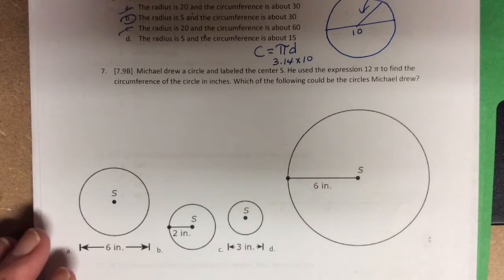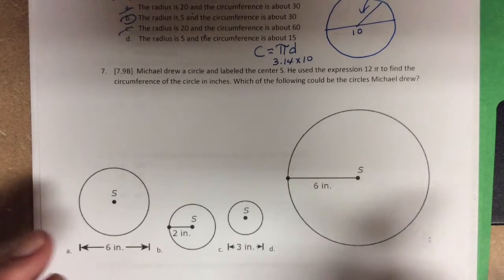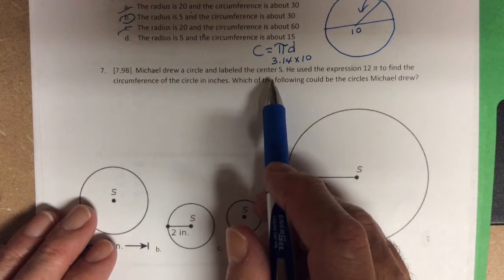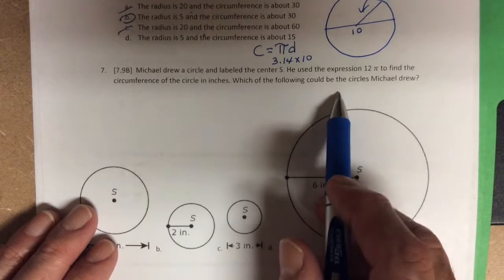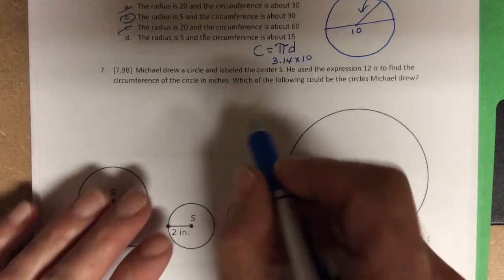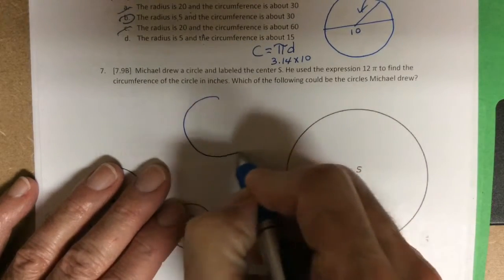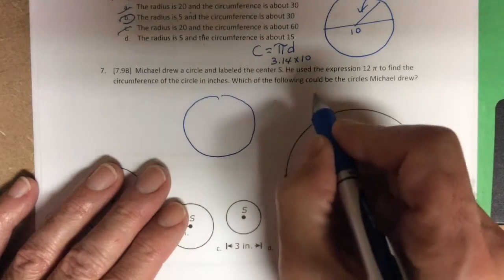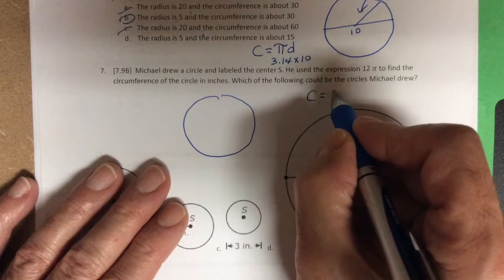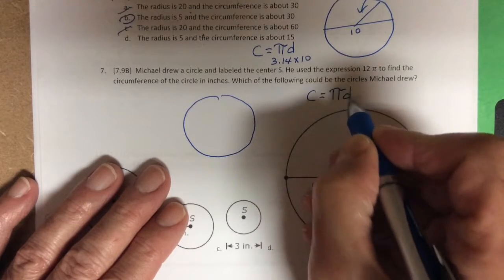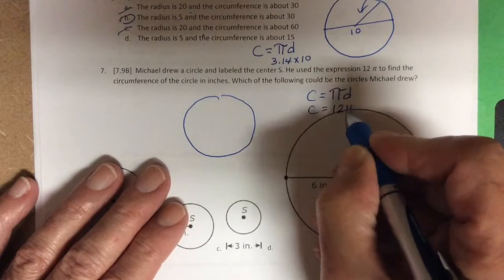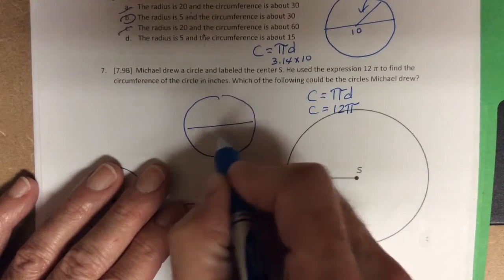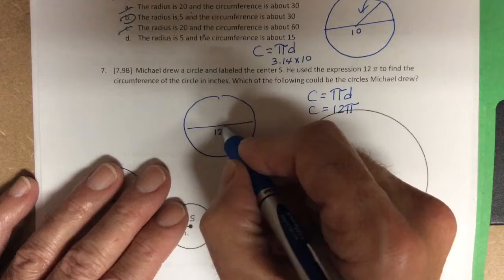Take the time to write the formula. Number 7. Wow, this was really an easy test, guys. Michael drew a circle and labeled the center S. He used the expression 12 pi to find the circumference. So if the circumference is pi times the diameter, and the circumference is 12 pi, then the diameter must be 12.